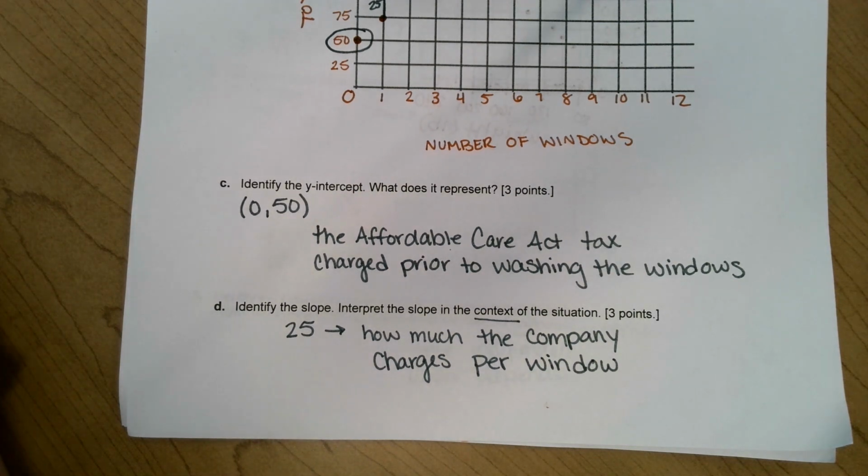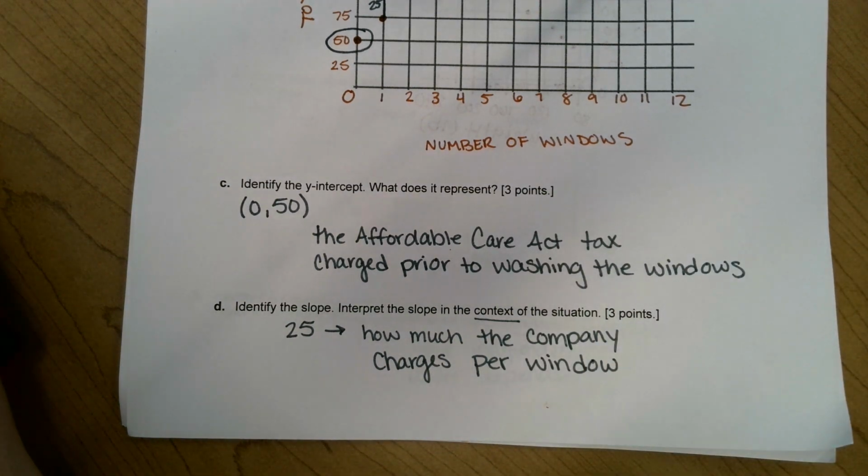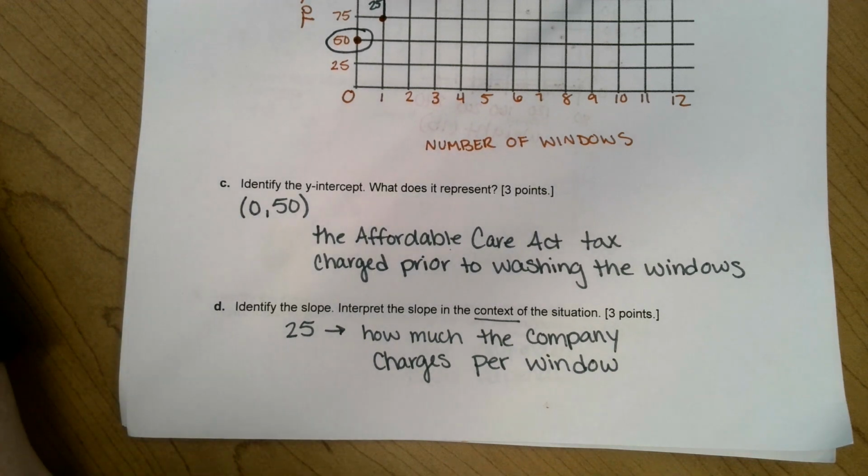So again, most of your points are going to come from the interpretation and the explanation. More points are going to come from that than from actually telling me the slope and y-intercept. I'm not saying that those aren't important. I need you to know those, but the whole point of math is not to be able to play with numbers, it's to be able to make sense of problems. I'm glad if you could tell me the slope is 25, but if you don't know what that 25 means, then what was the point? So the explanations are just as important, if not more important than doing the math.